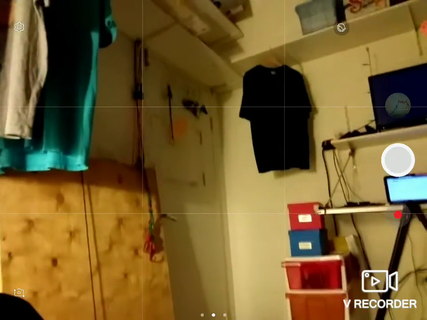This setup is, well, it's been the view for a decade.